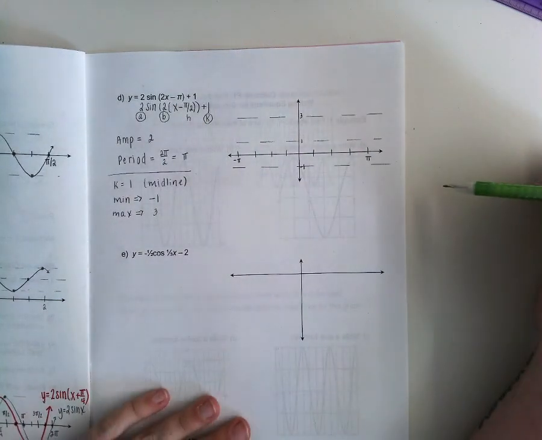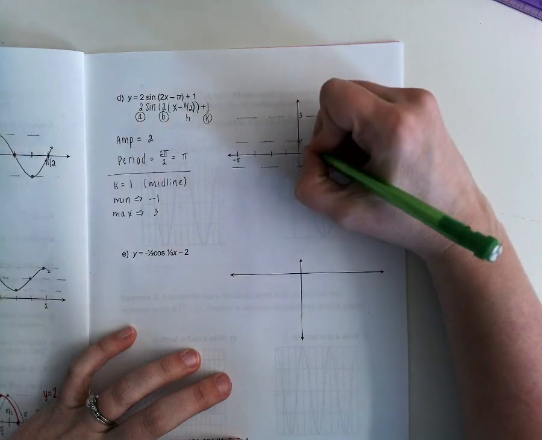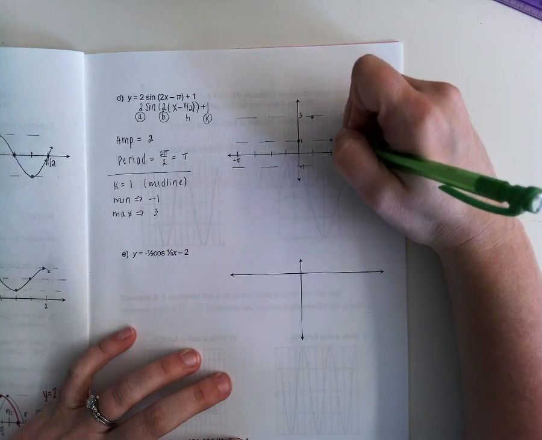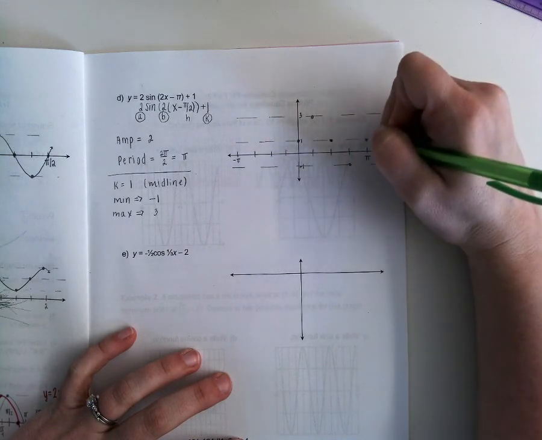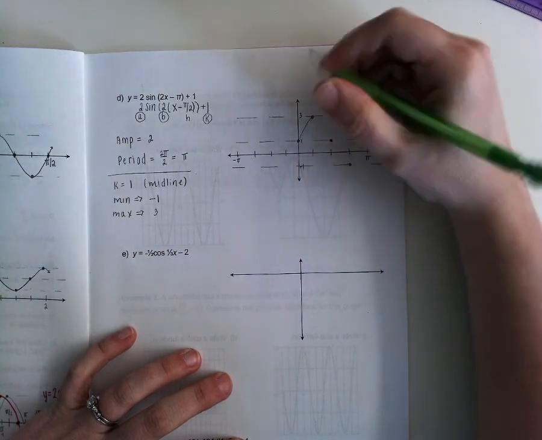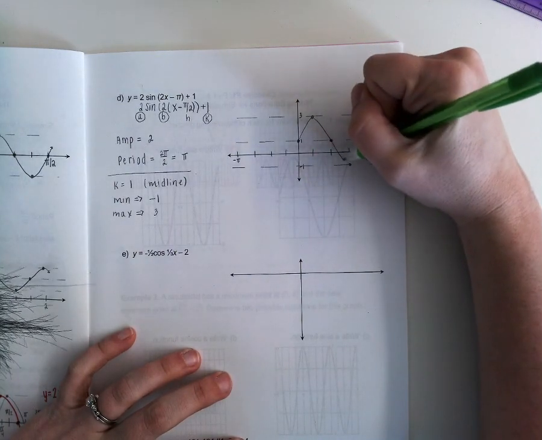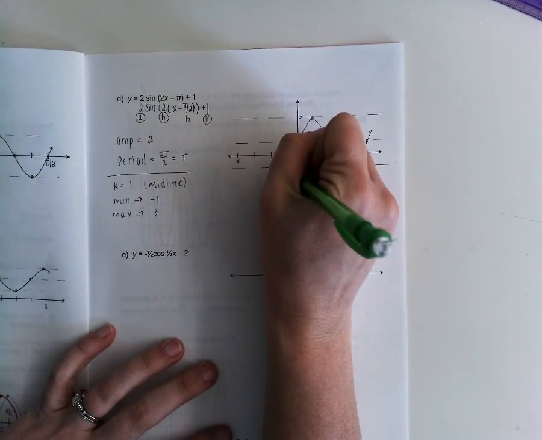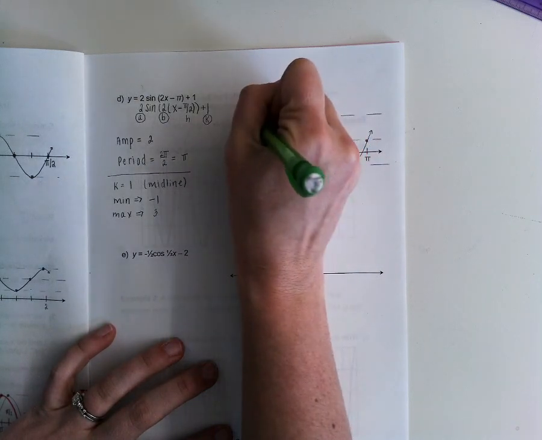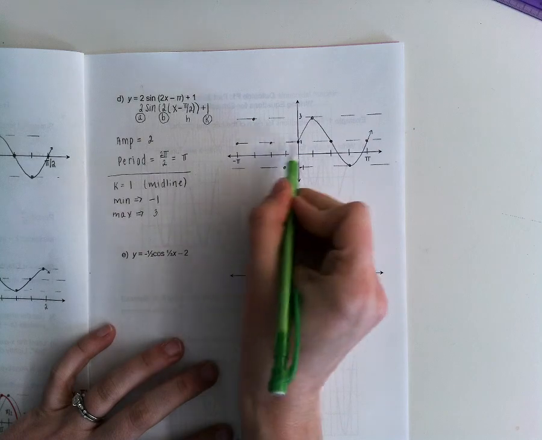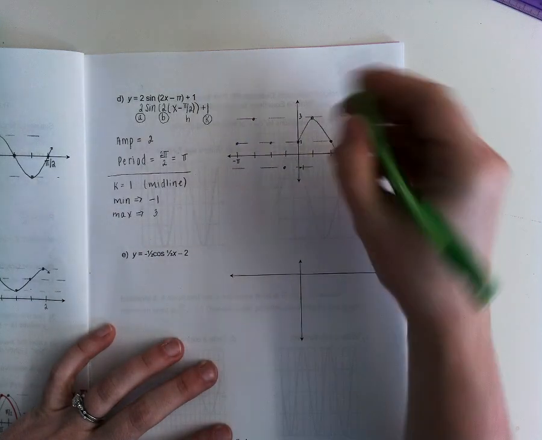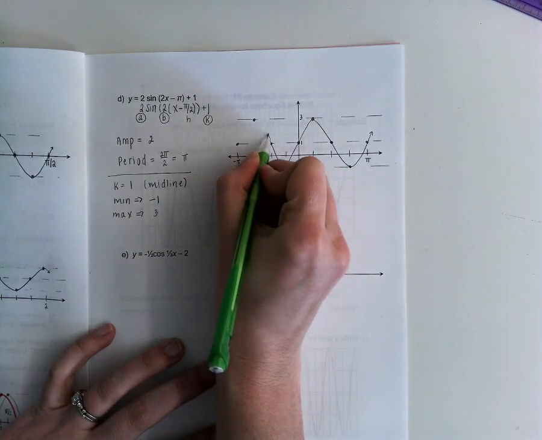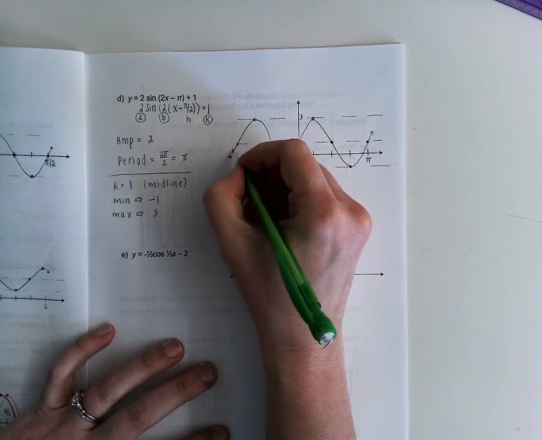So I'm going to sketch this so far, and it's a sine graph, so I know I'm starting at the middle, going up to the maximum, down to the middle, to the minimum, and to the middle. So here's one period of the sine graph. Do the same on the other side. Be really careful. I see lots of people who will accidentally still draw points on their axis, but remember that the midline has moved up.